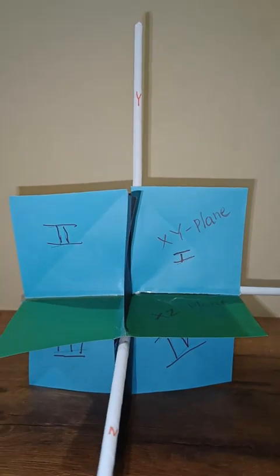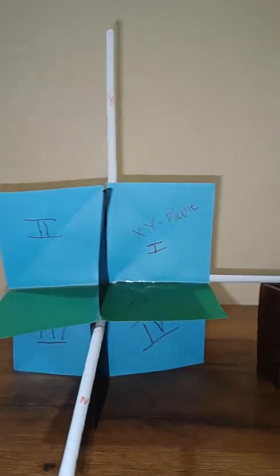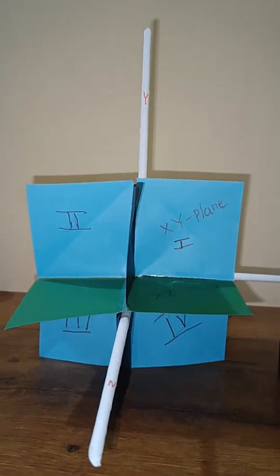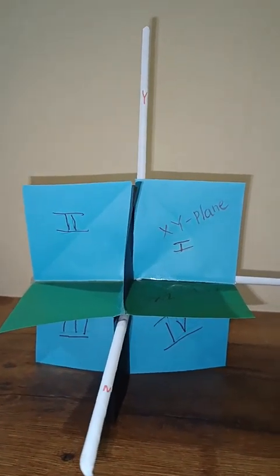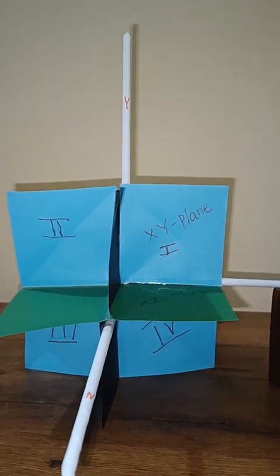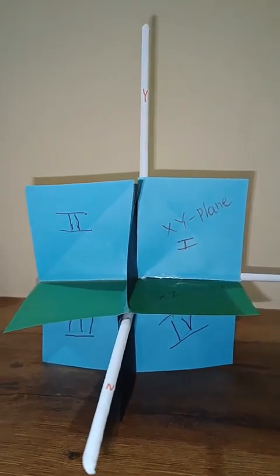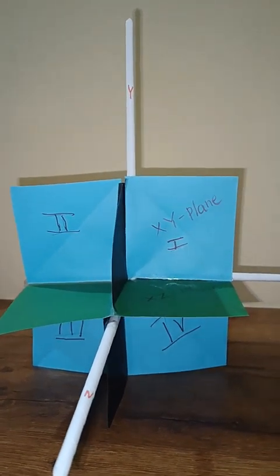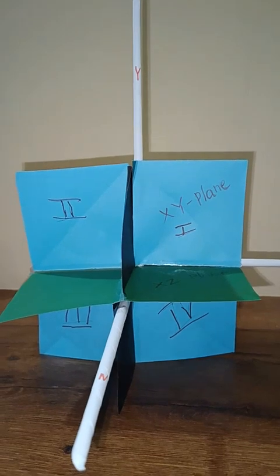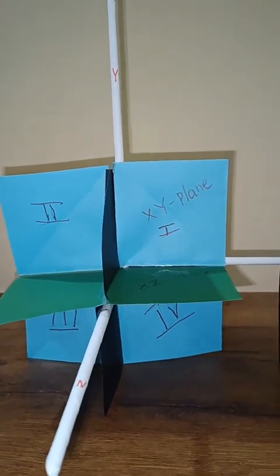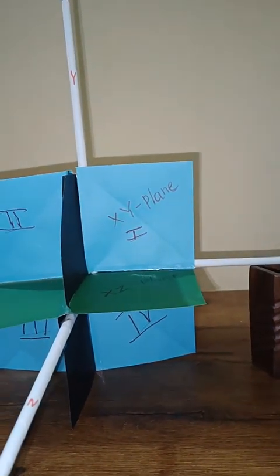I hope the video was helpful for you, and if it was helpful, do share with those who find mathematics too difficult to visualize. Let them visualize this model. Although this model is not so perfect, I have just made an attempt to make you understand the concept of octants, so that you can visualize in the coming classes.